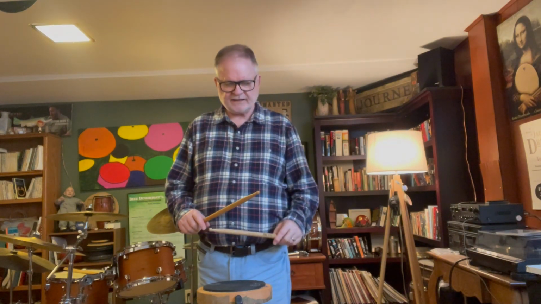Okay? If we drop down to line 3, we've just moved the 8th rest over 1/2 a count. So now it's the same pattern, but now the 8th rest is coming on the and of 1. So we move the 8th rest over 1/2 a count. Or it could fall on the and of 3, depending on where the 4/8 group falls in the measure. So let me play line 3. 2 and ready and go.